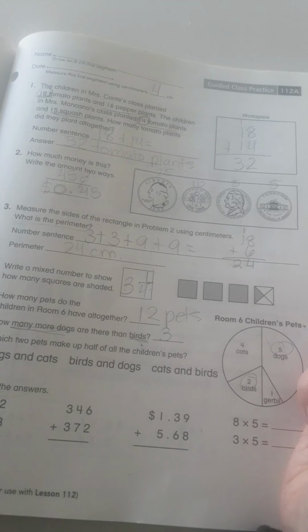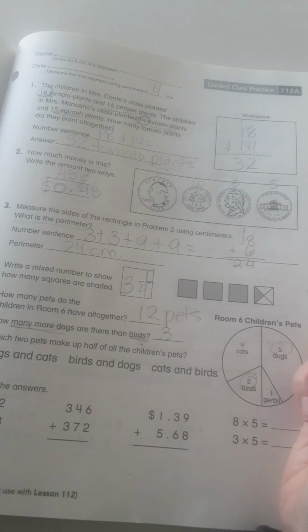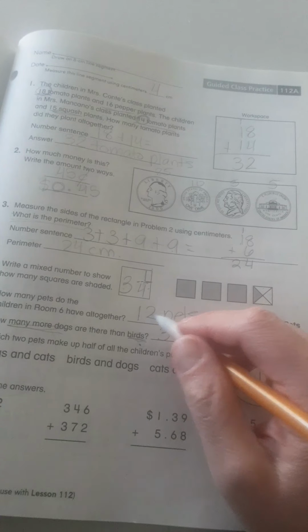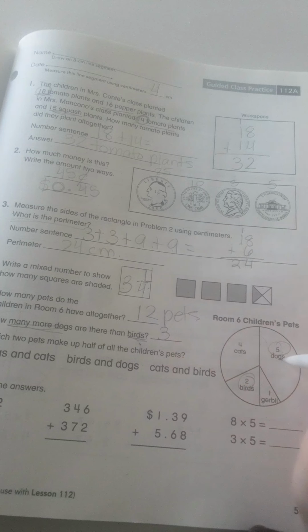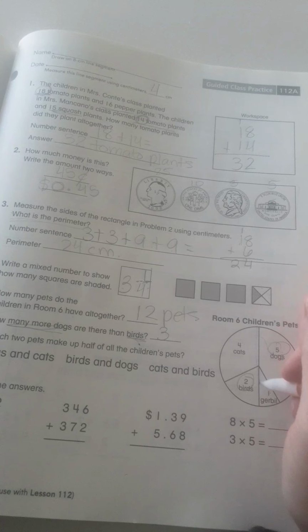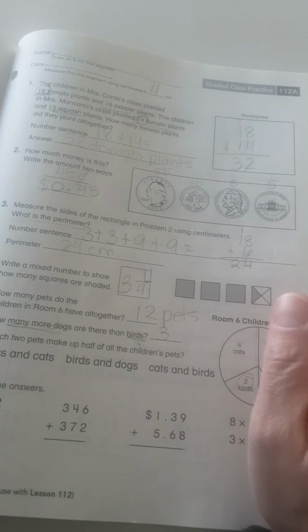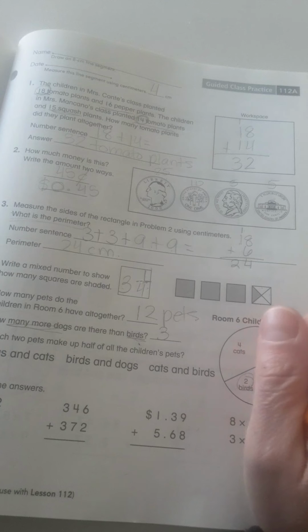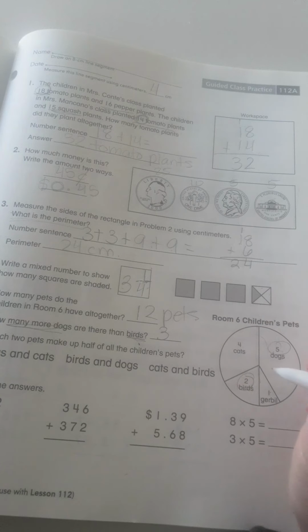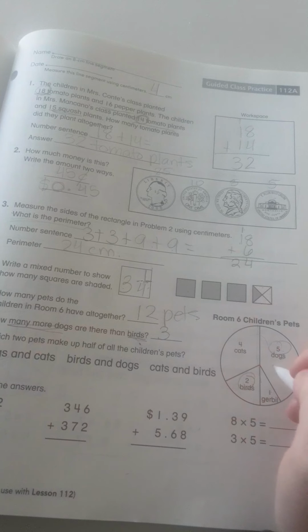Which 2 pets make up half of the children's pets? Well, let's see. If we have 12 pets all together, half of 12 would be 6. So it would be dogs and, that's not an option. Let's see, dogs and cats.